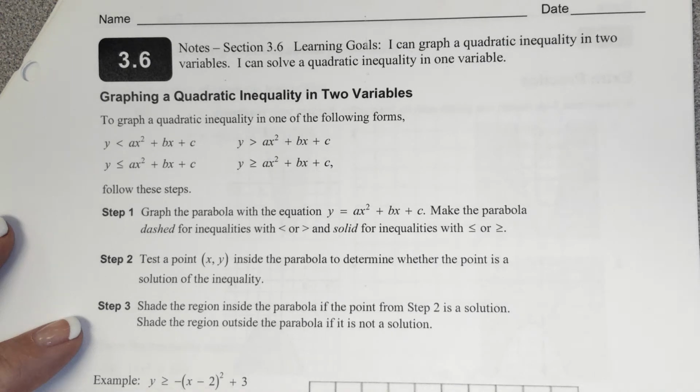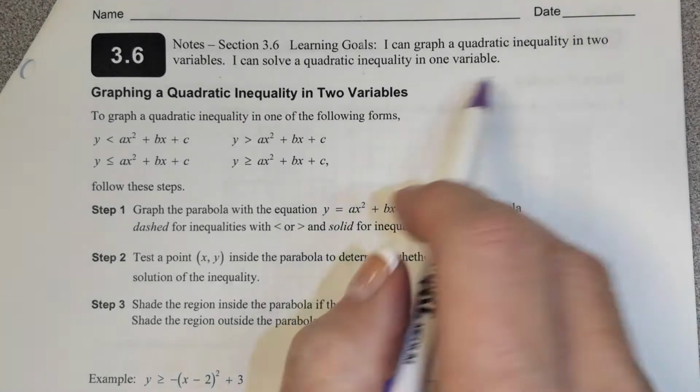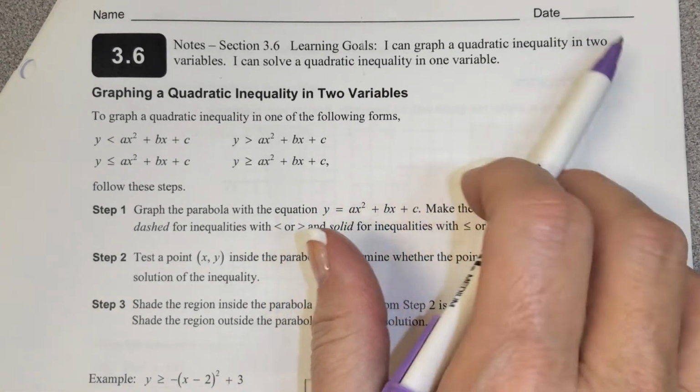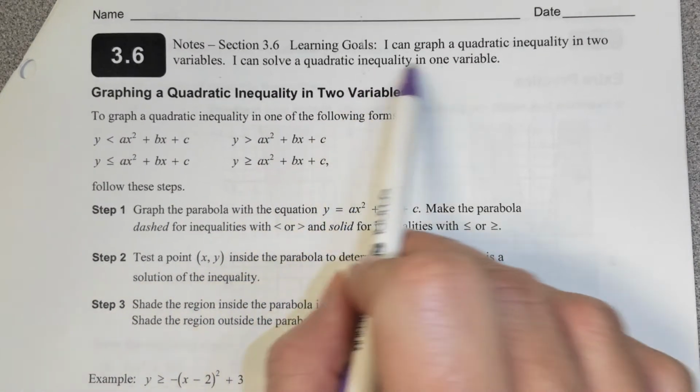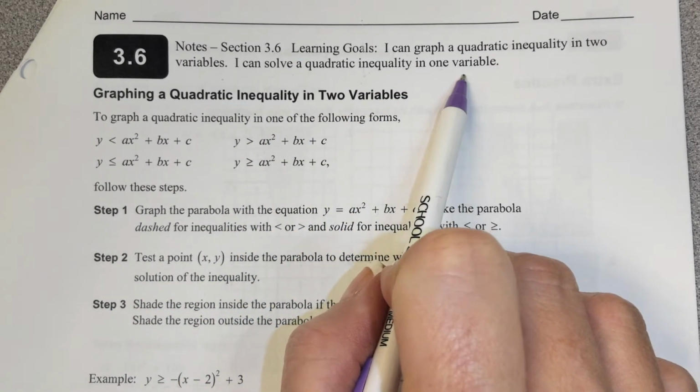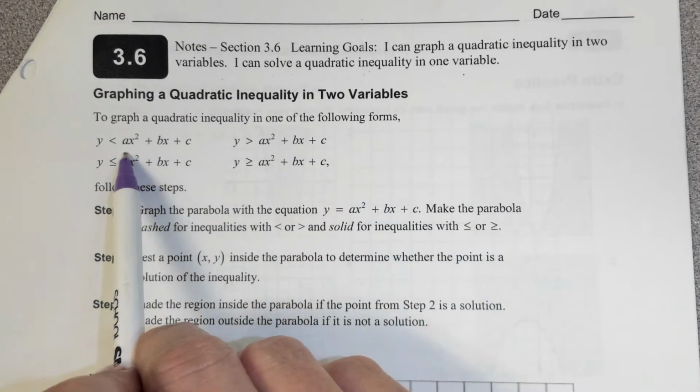Alright guys, so today we are talking about section 3.6. This is going to be all about graphing quadratic inequalities in two variables. We also are going to be looking at how to solve a quadratic inequality in one variable. To graph a quadratic inequality in one of the following forms.